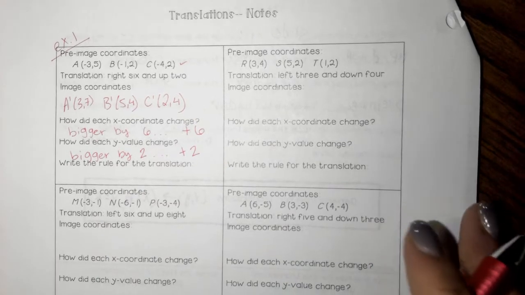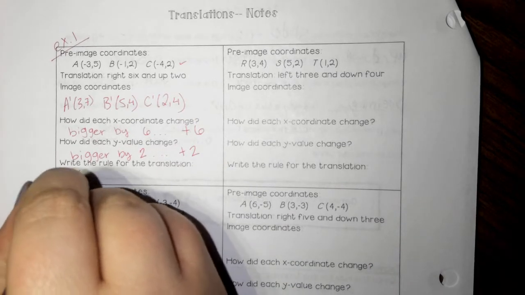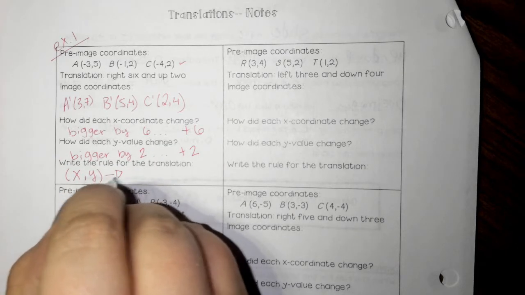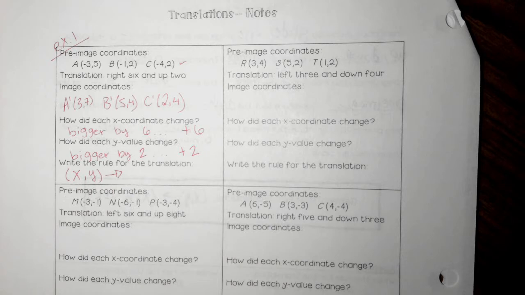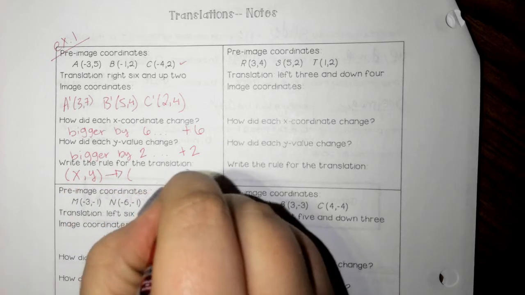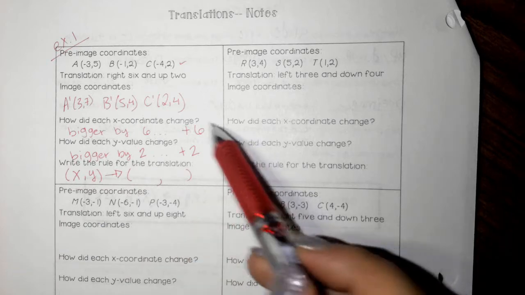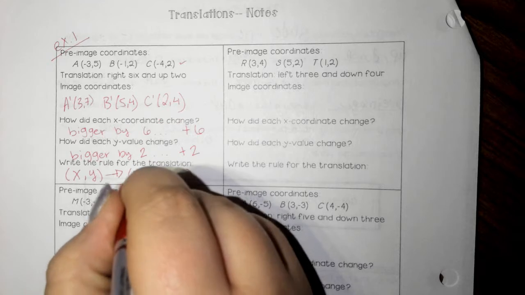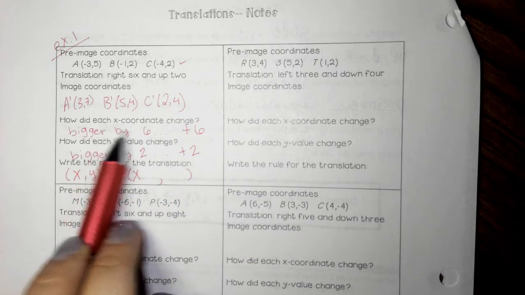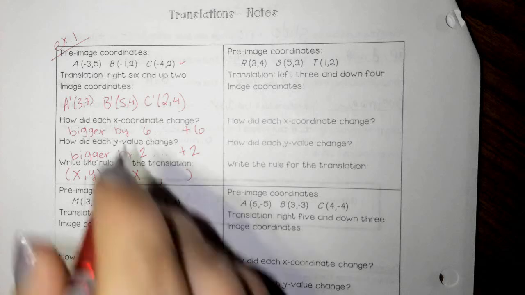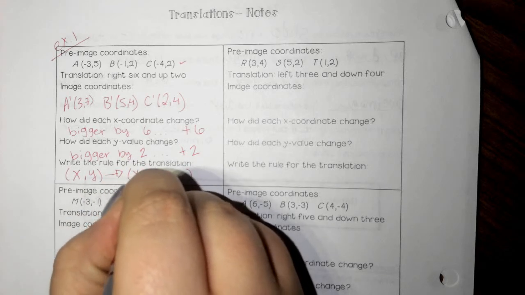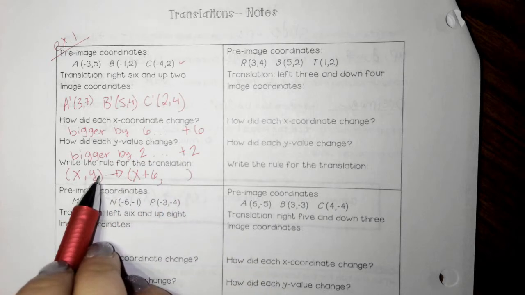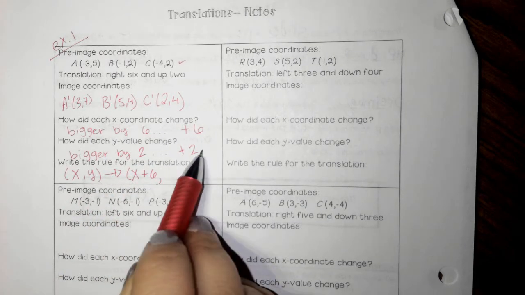So to write a rule for the translation, we always start with x, y, the original ordered pair. The arrow tells me there's a transformation. Now we're going to write the new ordered pair using how the x value changed and how the y value changed. So the x value got bigger by 6, or we added 6 to the x value. So the new x value is x plus 6. The new y value is 2 larger than the original y value, so y plus 2.